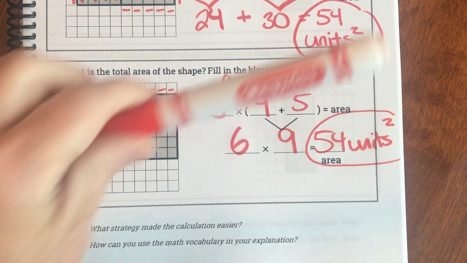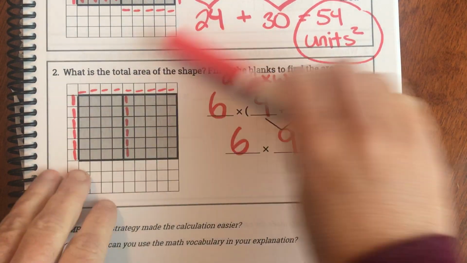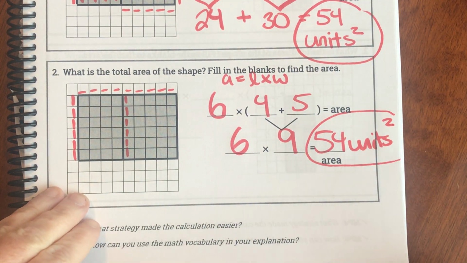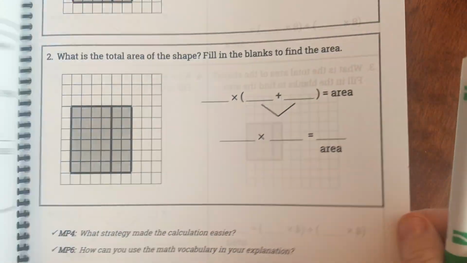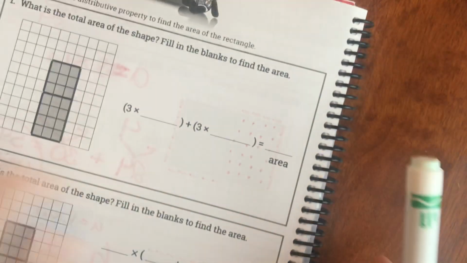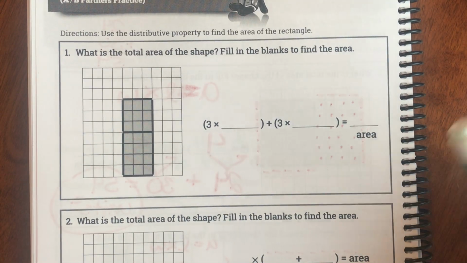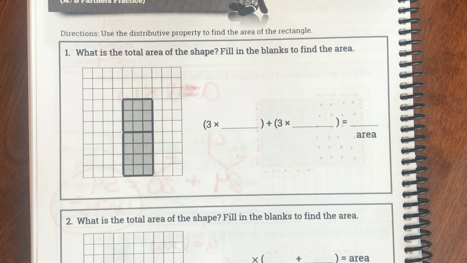Okay, I am putting down my red pen and grabbing my green pen, so please pick up your pencil. And please turn to page 84 so we can try some together. Okay, so what do we have here? What is the total area of the shape? Fill in the blanks to find the area.